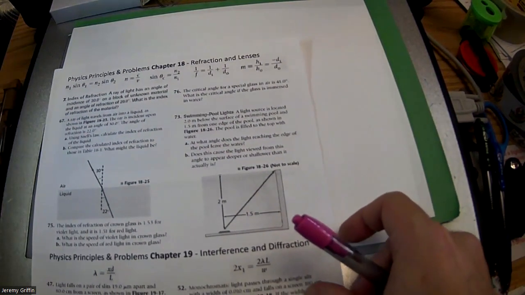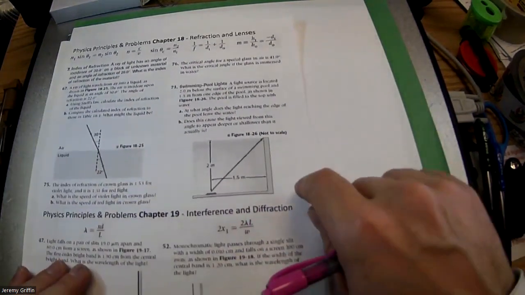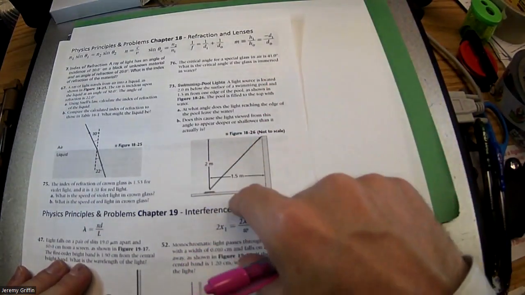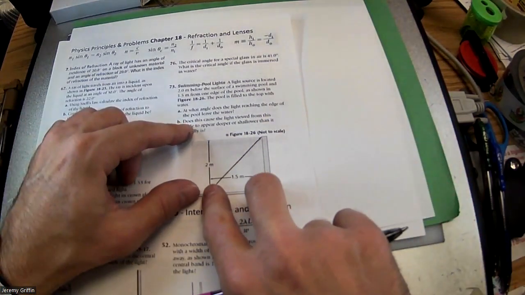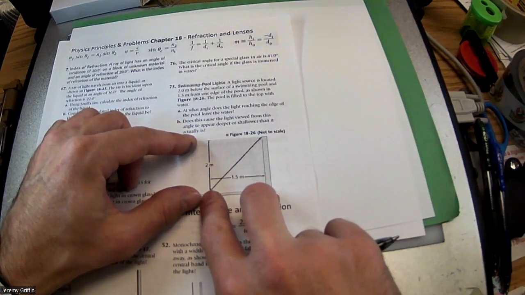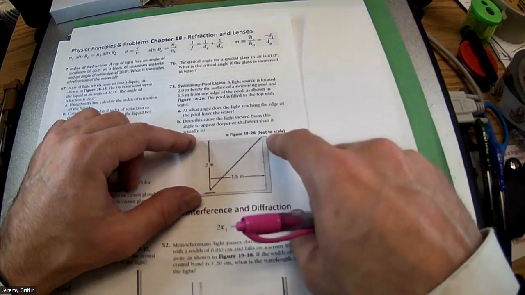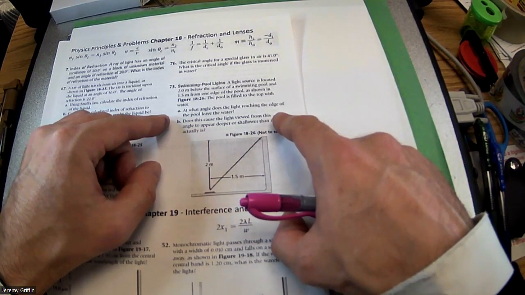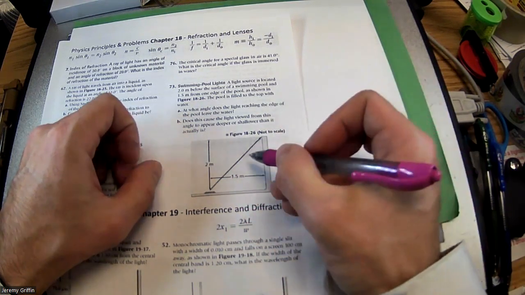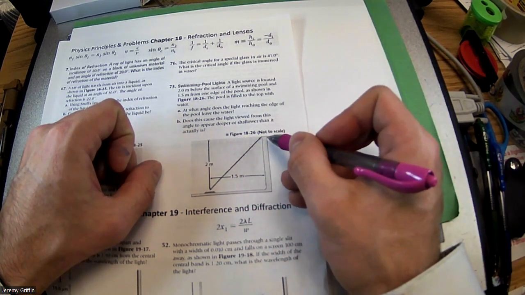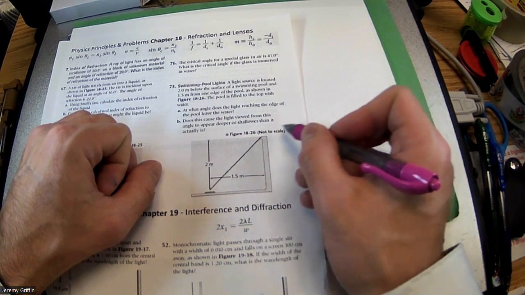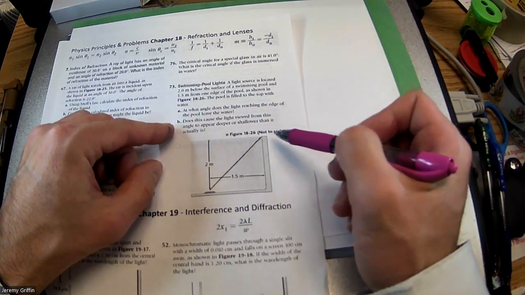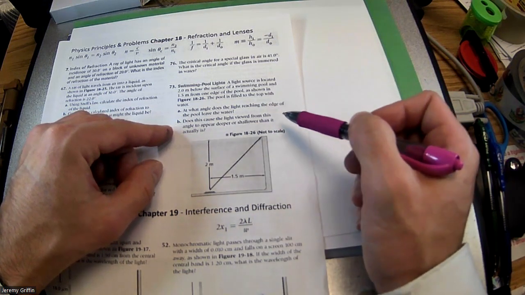Swimming pool lights. All right. A light source is located 2 meters below the surface of the swimming pool and 1.5 meters from the edge, just like in the figure. The pool is built to the top of water. At what angle does the light reaching the edge of the pool leave the water? So how does it refract out? I think it's going to refract out more horizontally, because the index of refraction of water is greater than for air.